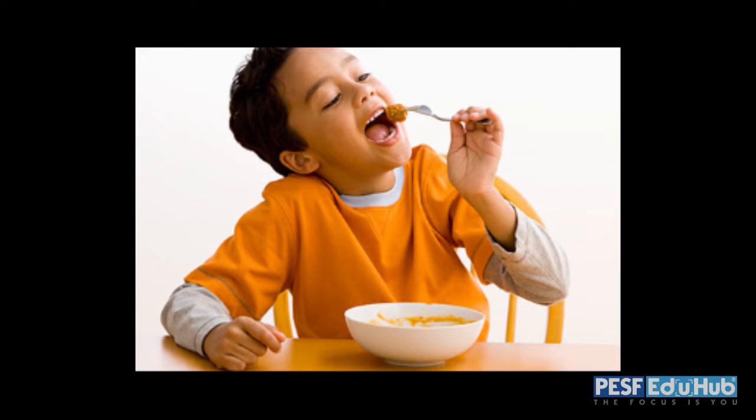Teeth help to assist chewing. The tongue helps to mix food with saliva. It also helps to swallow the food. Tongue also helps in speech and in taste. Then teeth help to masticate or chew the food.